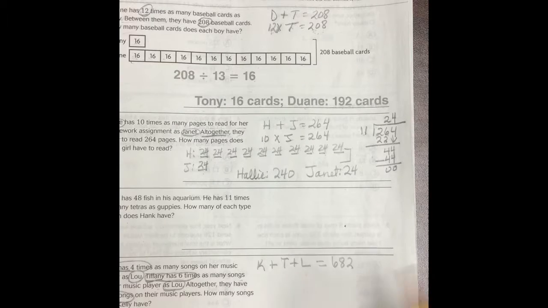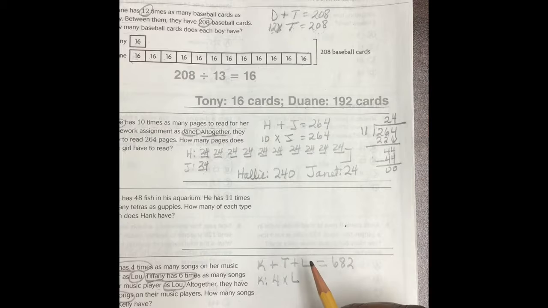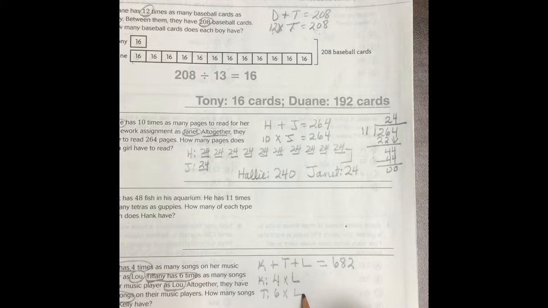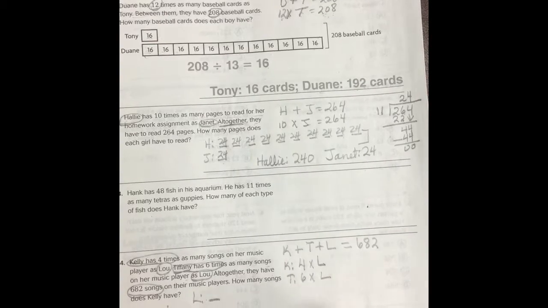Okay? Now Kelly is 4 times Lou, and Tiffany is 6 times Lou. Okay? So now, let's take a look at it. We know that in this case, then Lou has 1, okay?